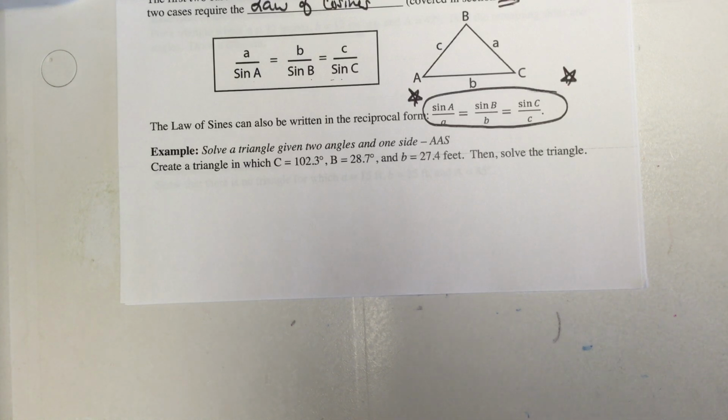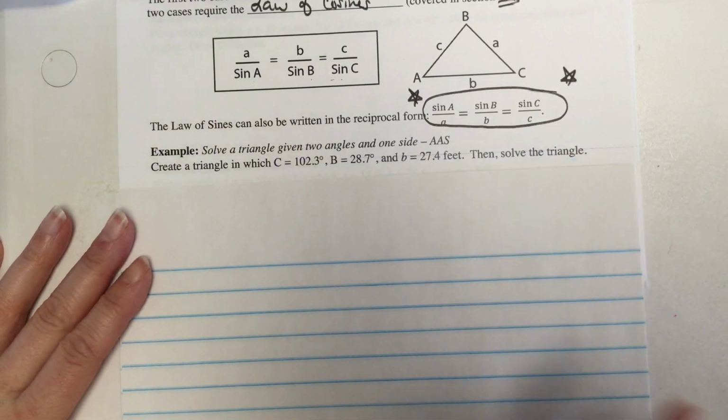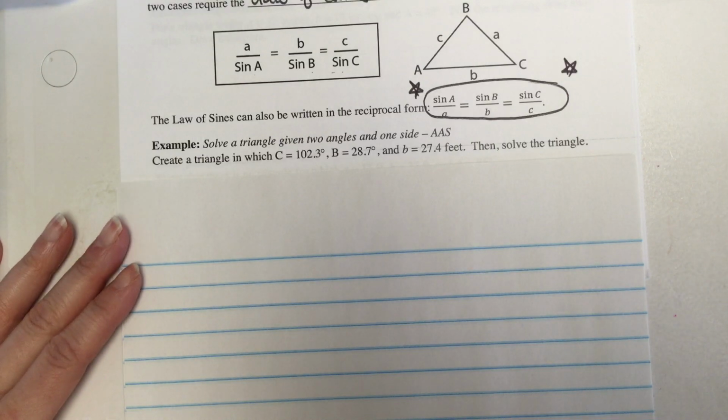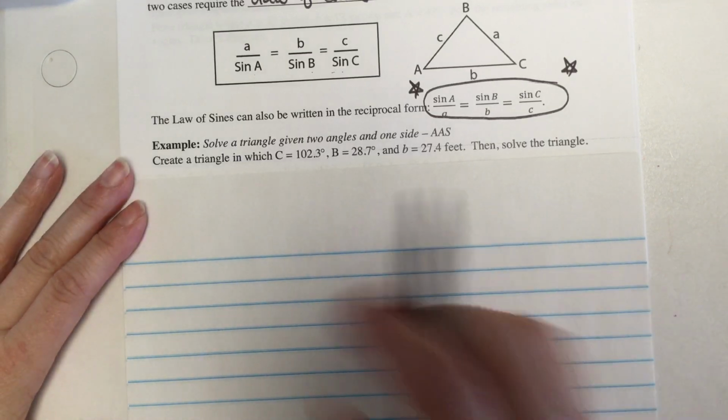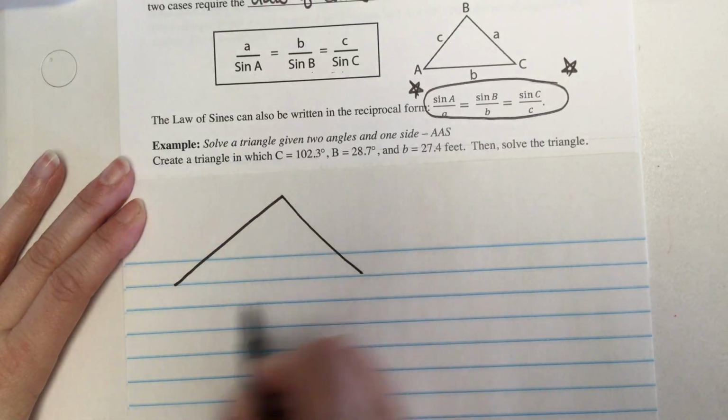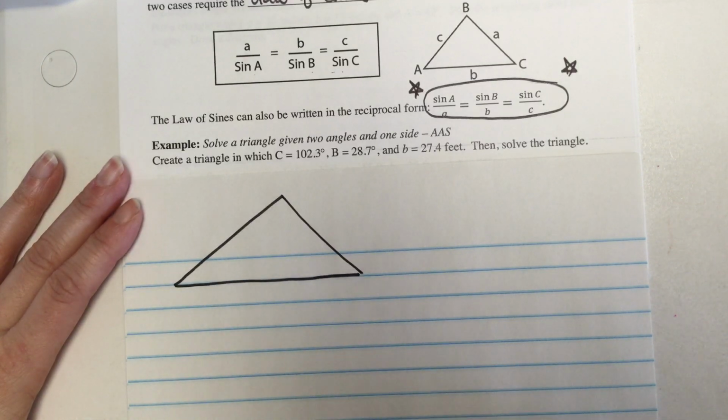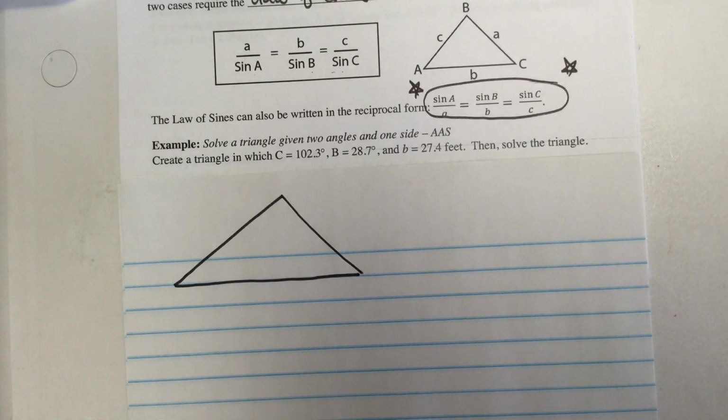So you have to create a triangle where C is 102.3 degrees, B is 28.7 degrees, and side b is 27.4 feet. Okay, so you're going to draw a triangle. Don't worry about your triangles being accurate, just plop a triangle down. The main reason you have to draw it out is because we are supposed to solve the triangle. Solve means you know every measurement on the outside and every measurement on the inside. Without drawing it, it's hard to make sure that you know everything.